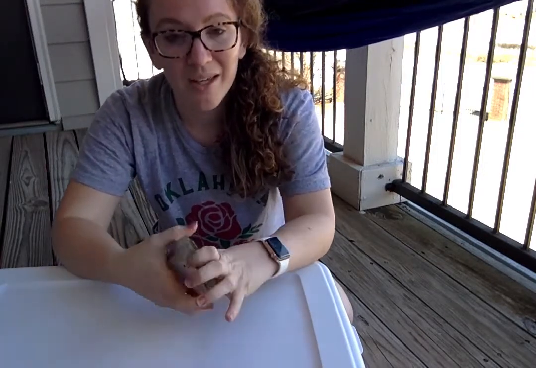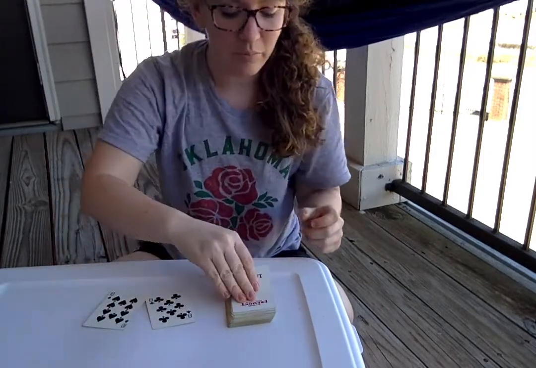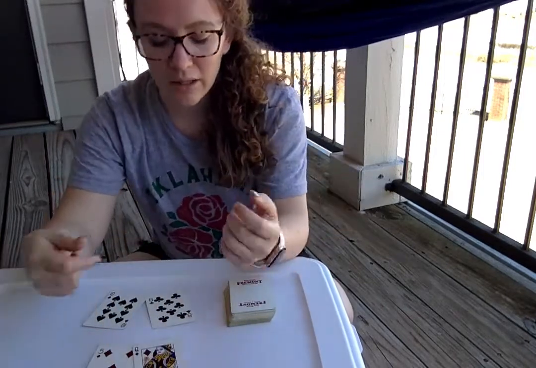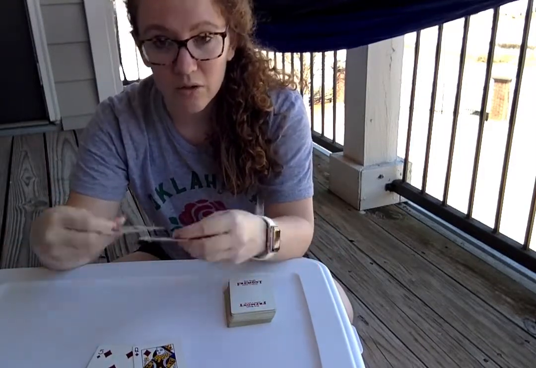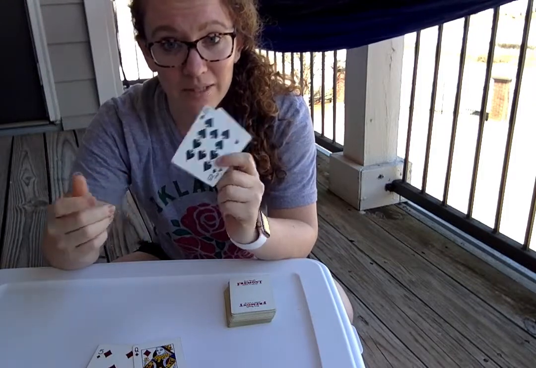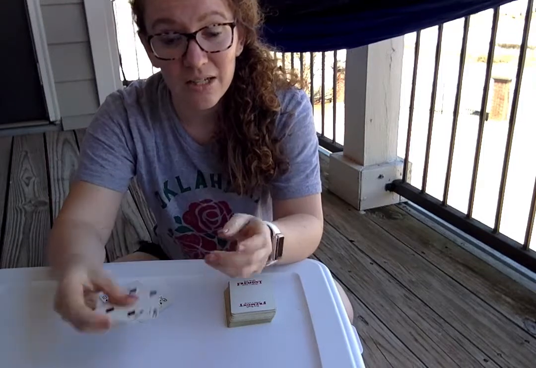Another game we like to play is Addition Top-It, which means I would flip up 2 cards from the deck, my partner would flip up 2 cards from their deck, we would add them together, and whoever has the greatest sum gets to take the cards. So I have a 10 and an 8, which means my sum is 18. This person would have a 10 and a 5, which is 15, so I would get to take those cards.